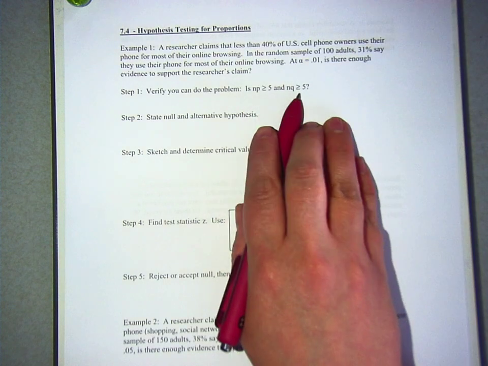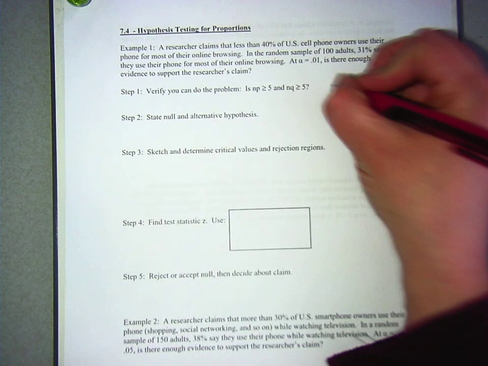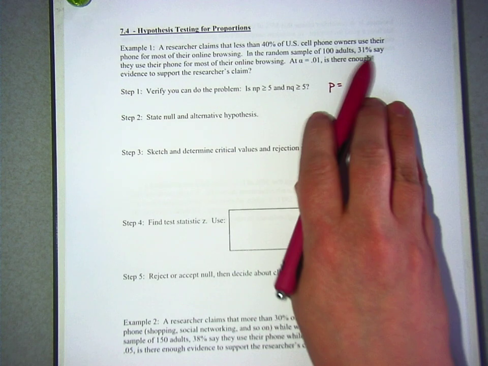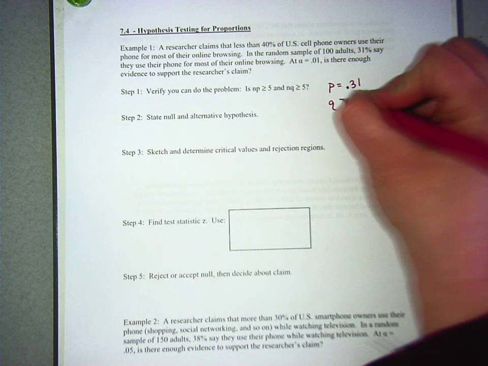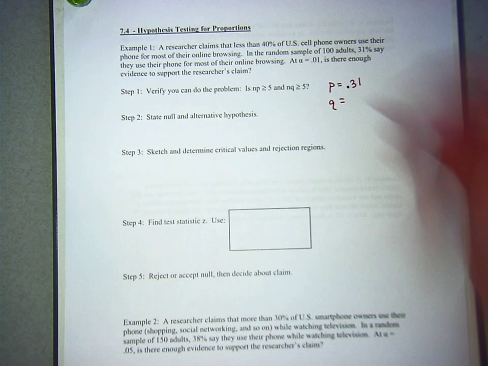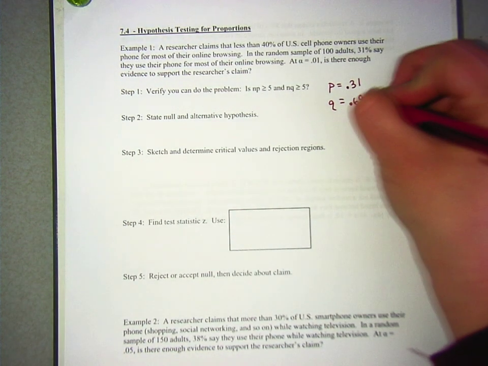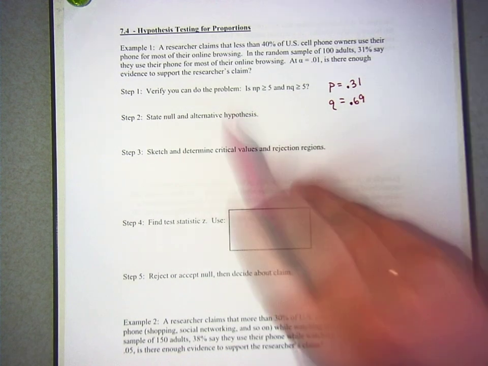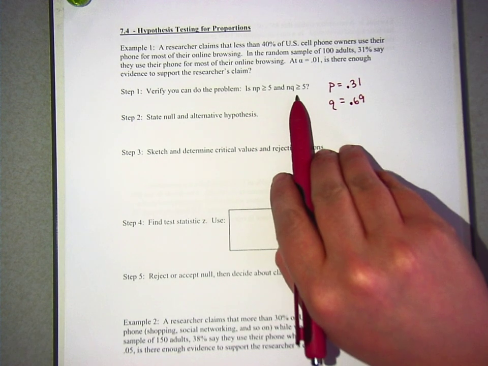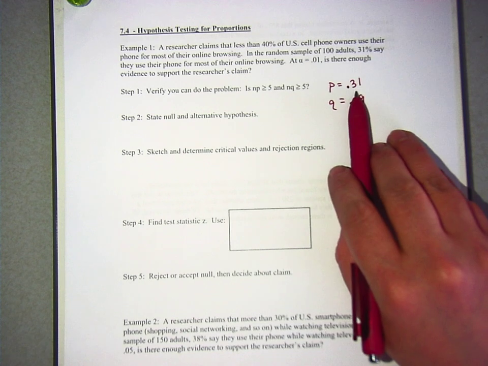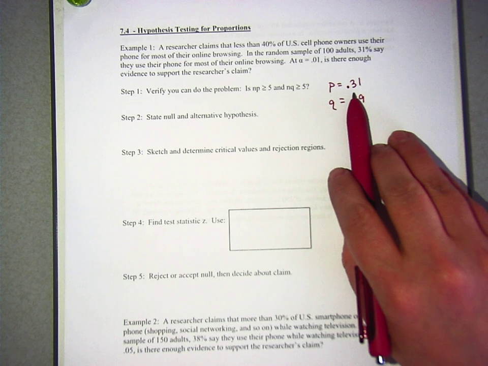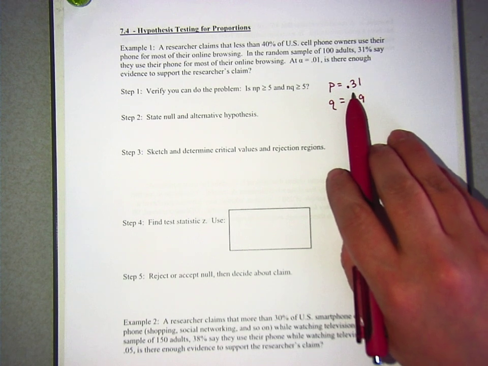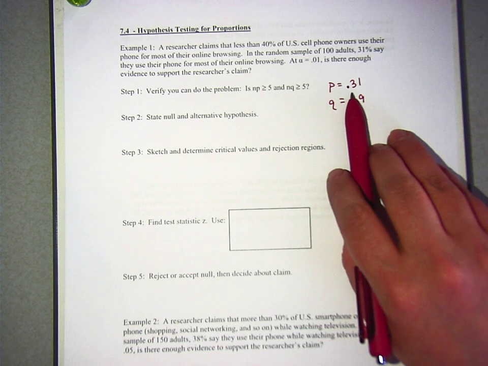All right, first thing you have to do is verify you can do the problem. The P in this case is what your claim is. So everybody write down P is 0.31. What would Q be then? 0.69. So NP and NQ both have to be bigger than 5. Is 31% of 100 bigger than 5? Yes. And shame on you if you don't know that off the top of your head, because 31% of 100 is 31. I'm really hoping that in AP Stats we're okay with that.